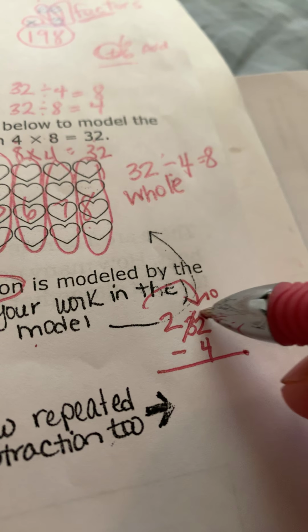Now, I also could use the model. If I got rid of 4 out of 32, that's 1, 2, 3, 4, 5, 6, 7. Plus 7 is 14. 15, 16, 17, 18, 19, 20, 21, 22, 23, 24, 25, 26, 27, 28. And if I subtract 4 again, well, 8 minus 4 is 4. 24. And if I subtract another group of 4, 20. And if you have 20 and you subtract 4, well, you have 0.